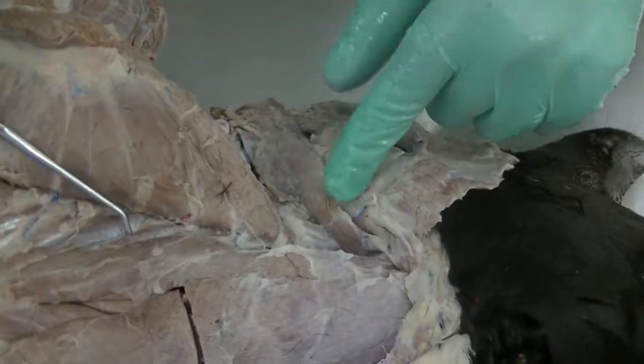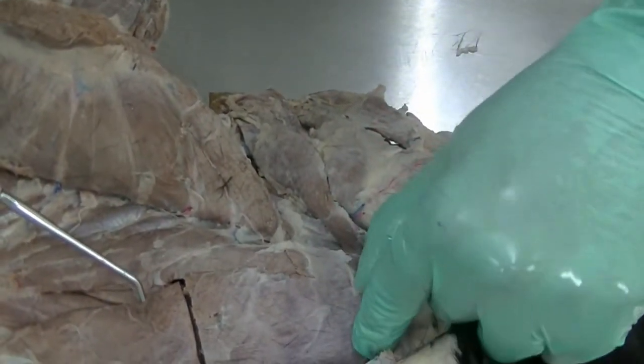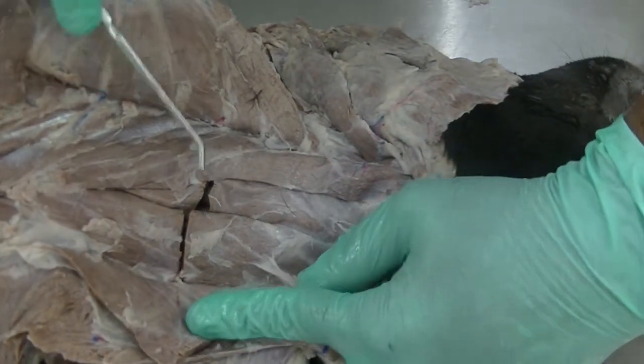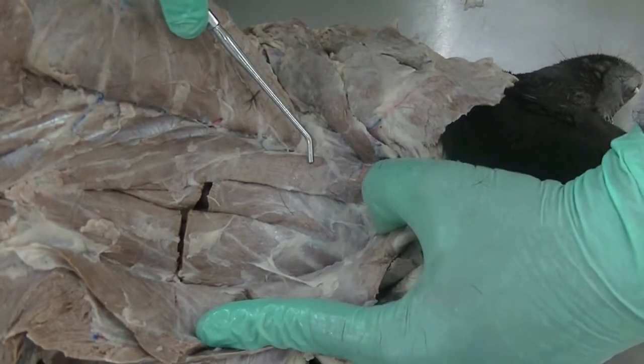Now, in order to see some details of the longissimus system, you may have to reflect the splenius muscle, and as we reflect the splenius muscle more laterally, we can reveal some more muscles down here.